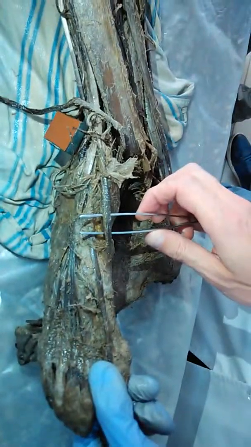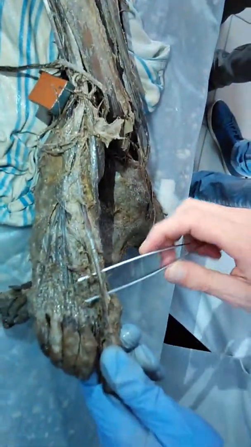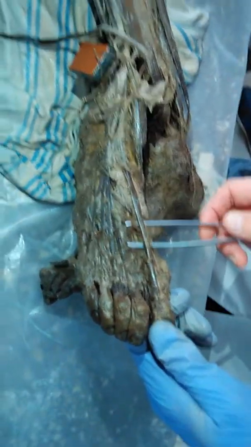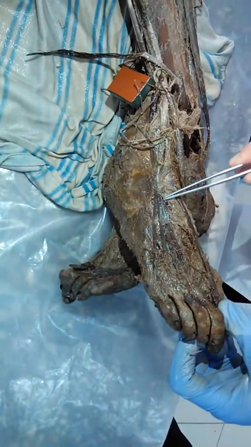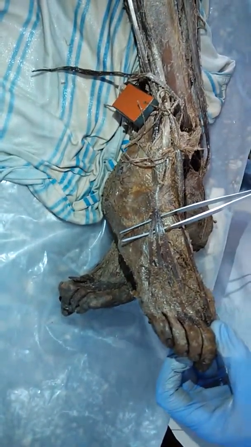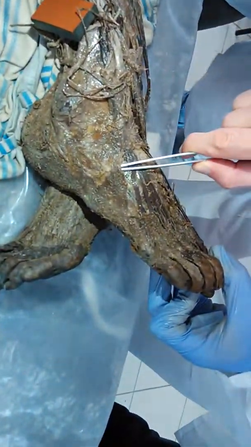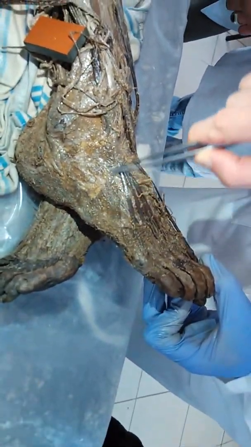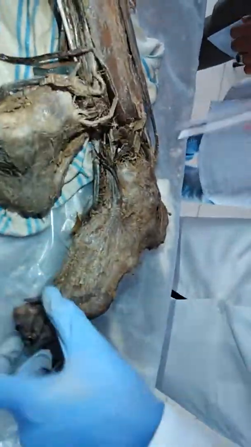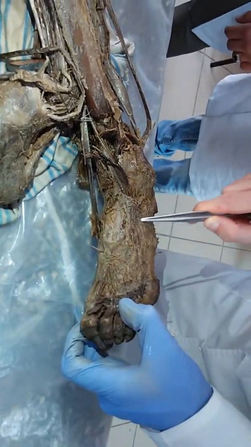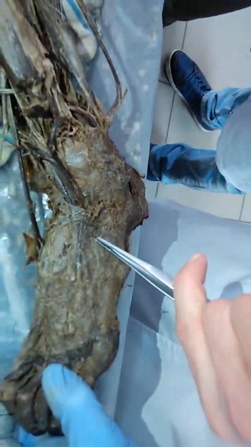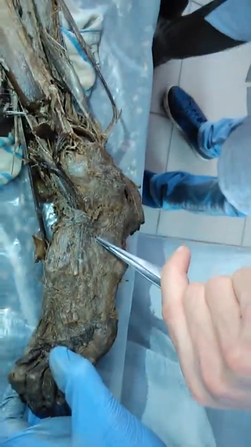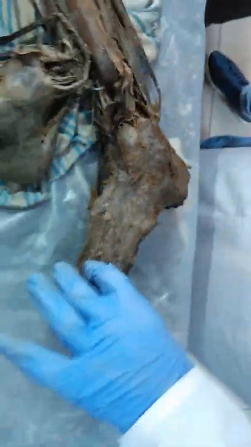Musculus tibialis anterior, namely tendo, musculus extensor hallucis longus, musculus extensor digitorum longus, and, my dear, very interesting, very important, this one, musculus extensor digitorum tertius, unique body. This is irregular muscle. It can exist and it cannot exist. But here it exists.